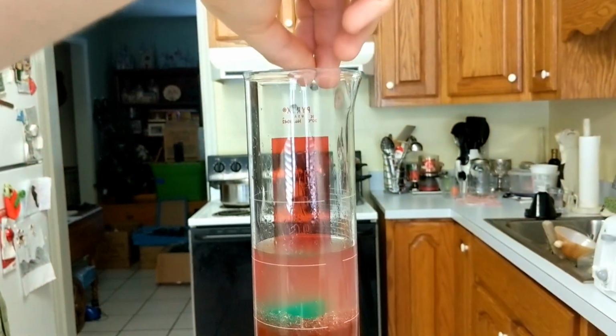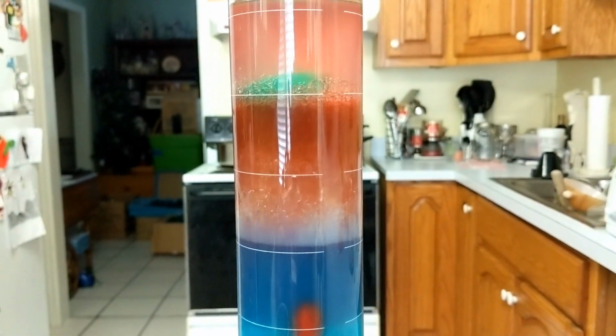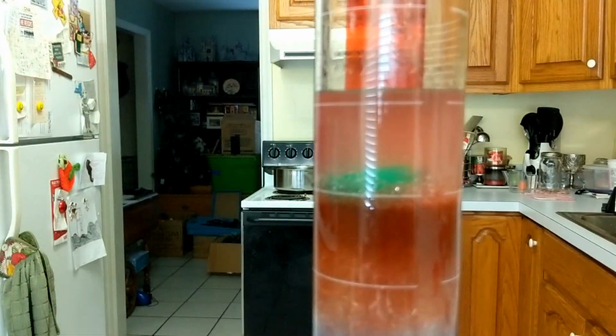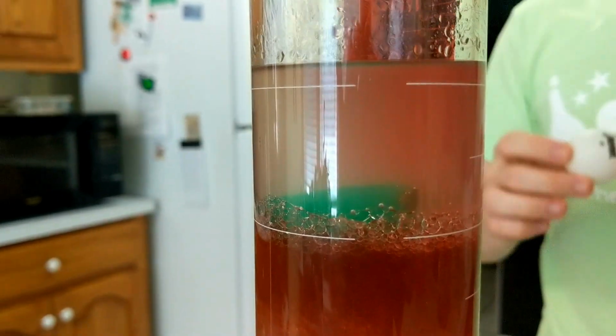Here's your popcorn kernel. See where that goes. Okay, it's about the lamp oil. You can see it right in there. Here's your lamp oil in there. It's about the density of the popcorn kernel.